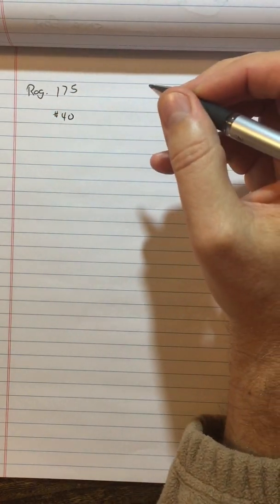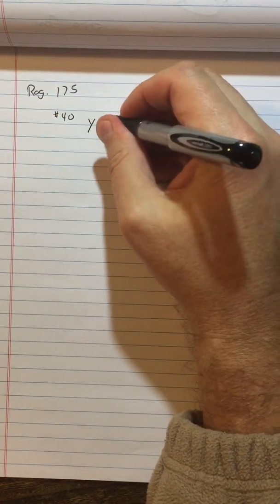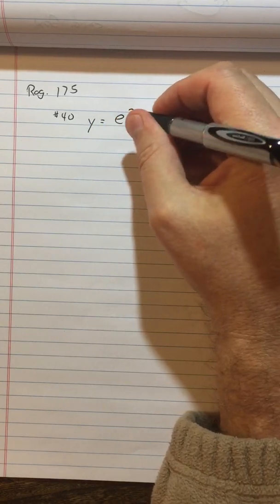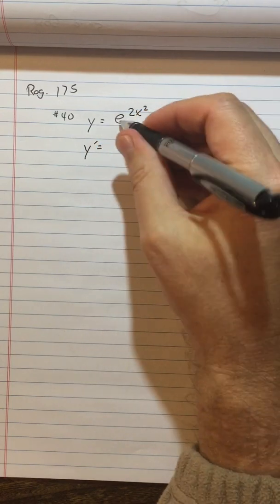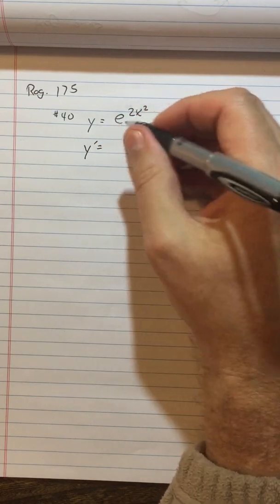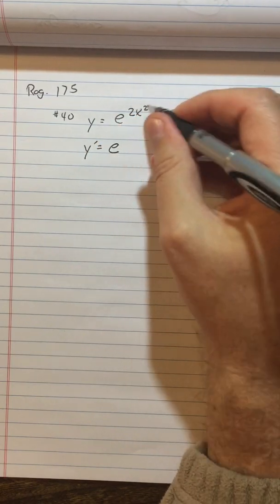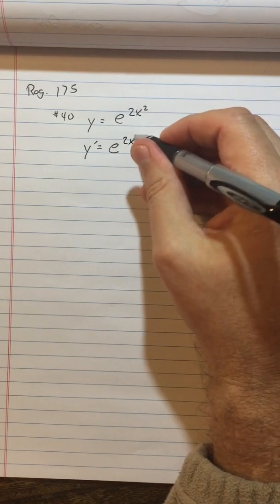Okay, a couple more examples. Rogowski, page 175. Here's number 40. Number 40 says y equals e to the 2x squared. So the derivative of the outside function is e to the x. The derivative of e to the x is e to the x. The derivative of e to the 2x squared is e to the 2x squared.